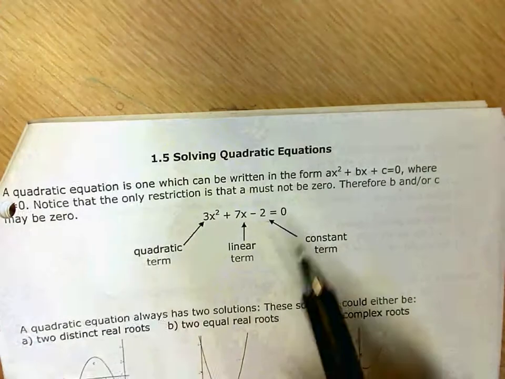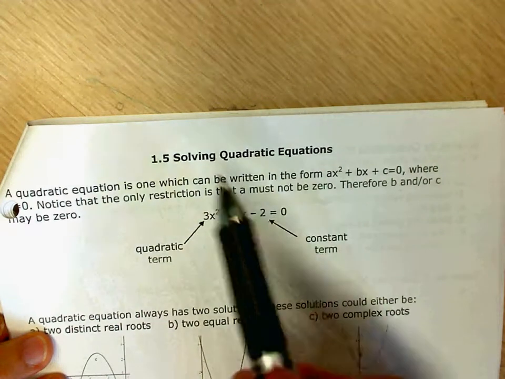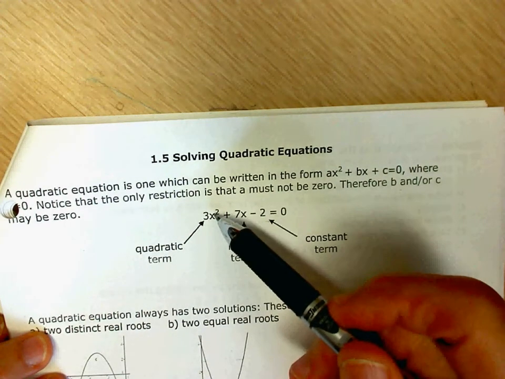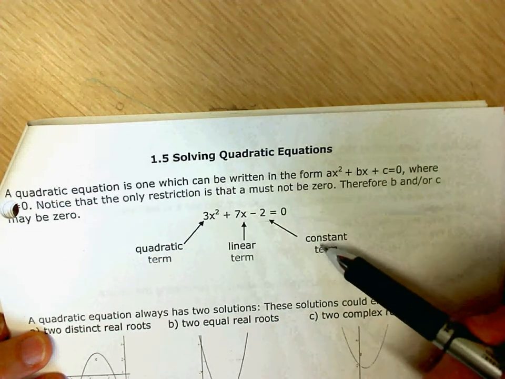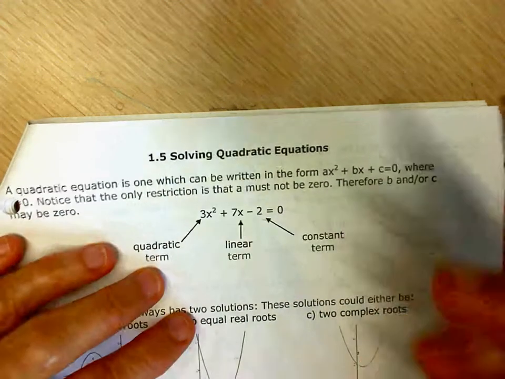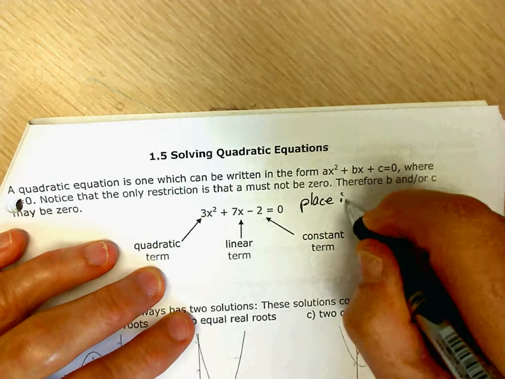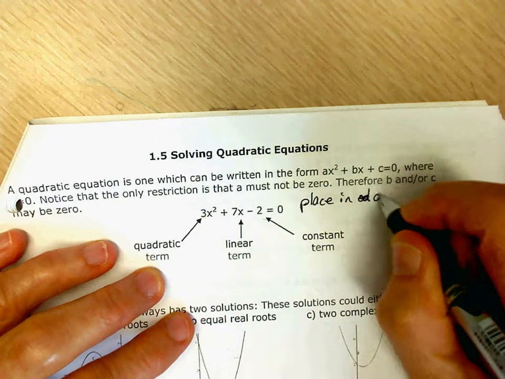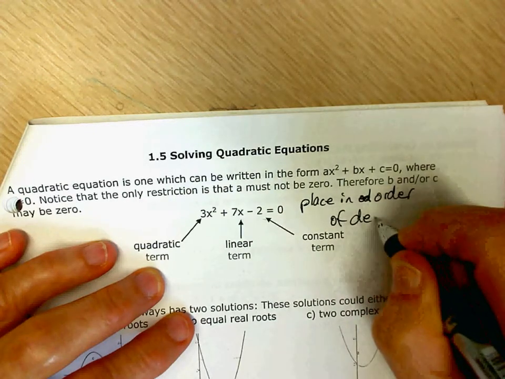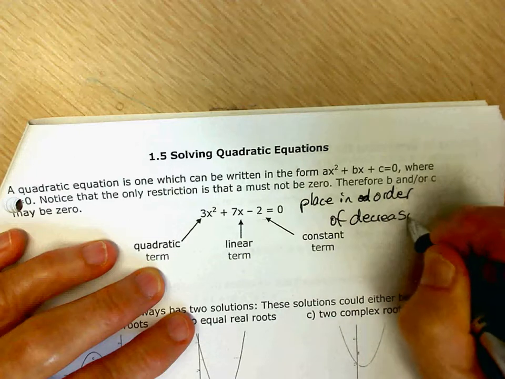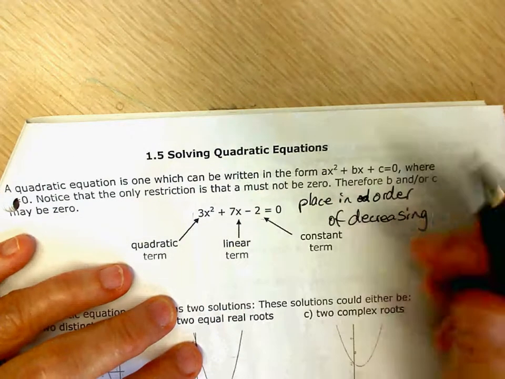Okay. A quadratic equation should be in this form where you have the quadratic term, or the x squared term, the linear term, or the x term, and the constant term. It is placed in order of decreasing degree. The degree of any term is the sum of the exponents.